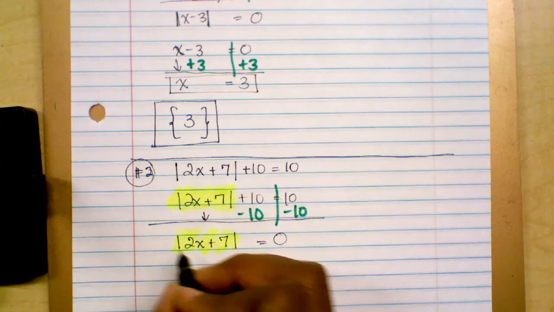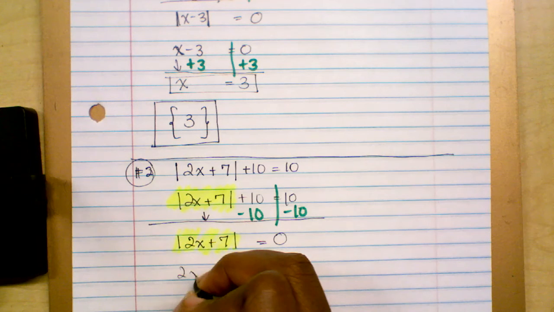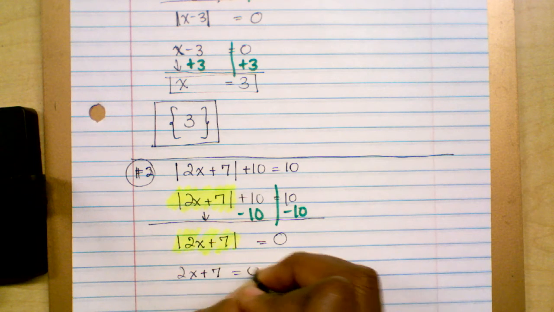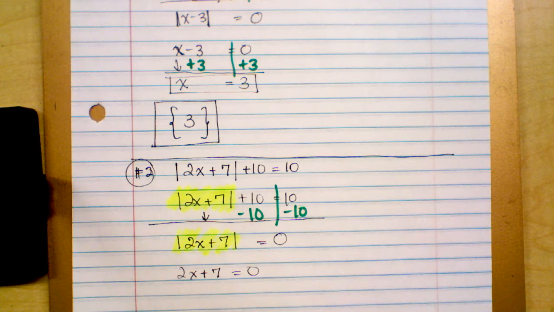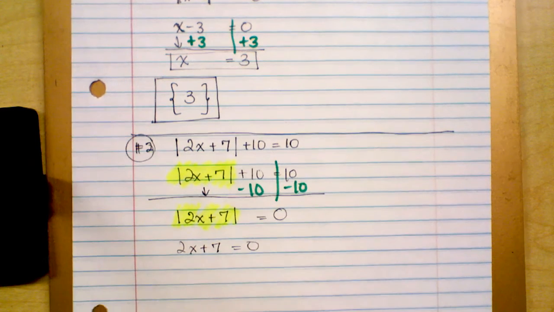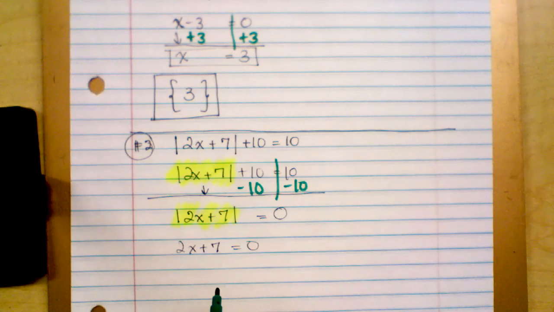So I'm going to drop the absolute value by writing 2x plus 7 equals 0. Then to continue solving for x, I'm going to subtract 7 on both sides. You get 2x equals negative 7, and then you divide by 2. So x equals negative 7 over 2.